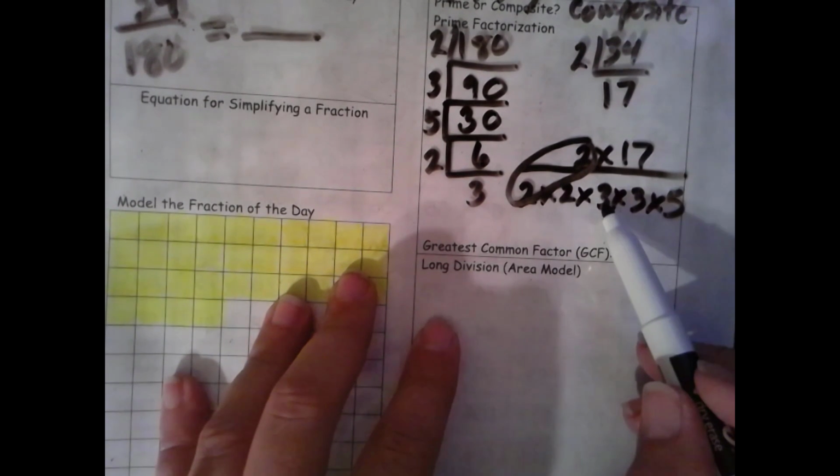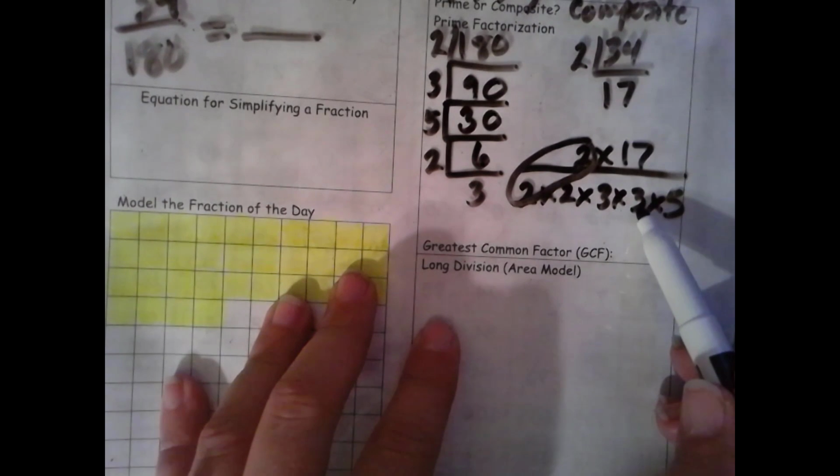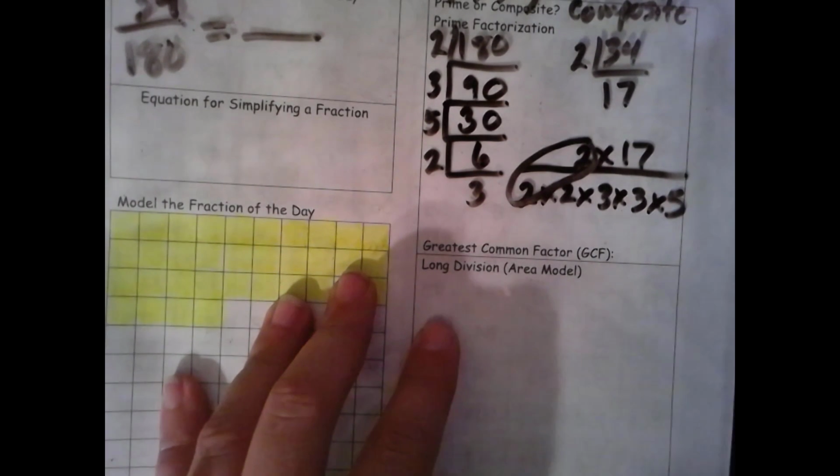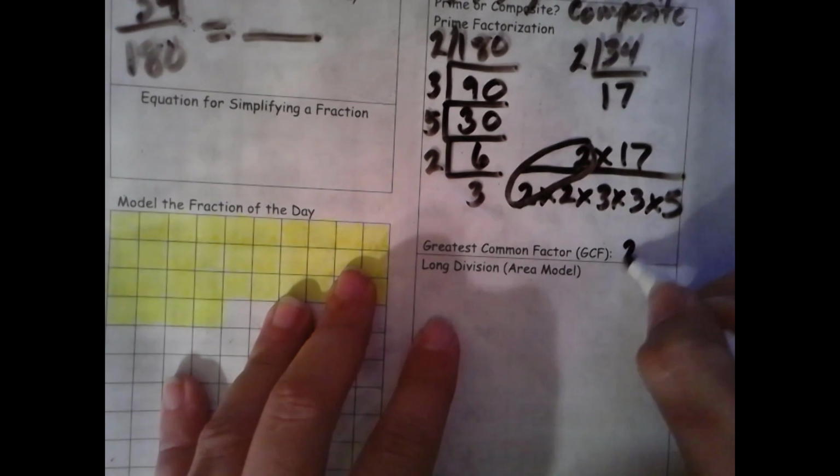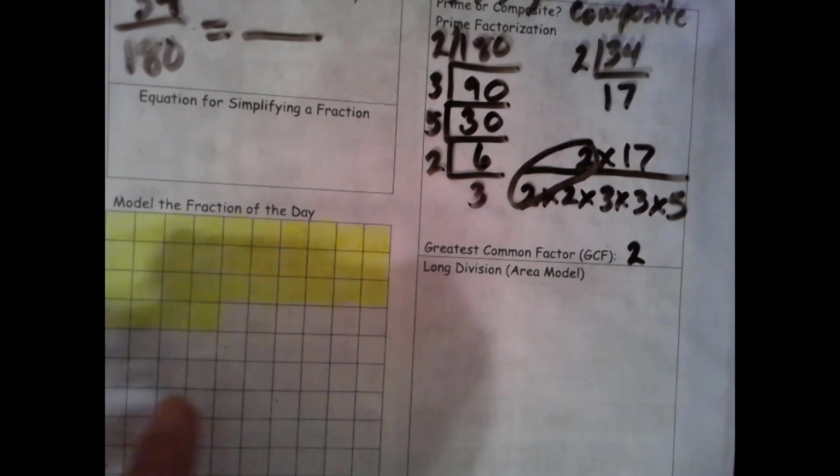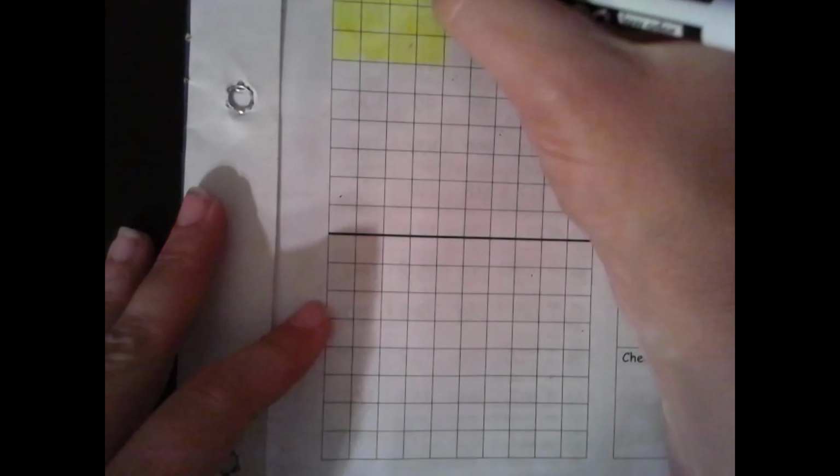2 times 3 is 6 times 3 is 18 times 5 is 90. So 17 90ths. And that means I am making groups of 2. That is my greatest common factor. So let's go ahead and make our groups of 2.